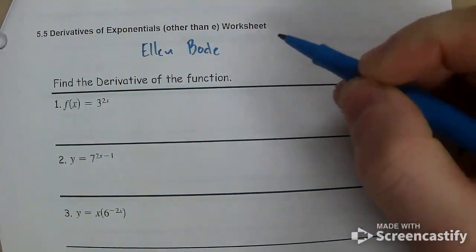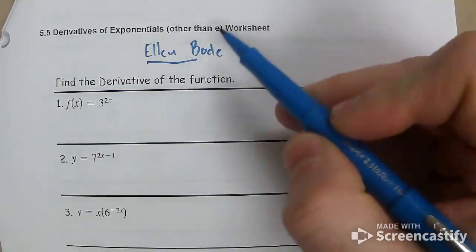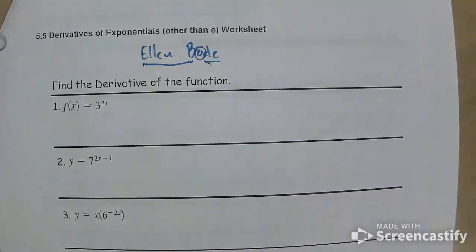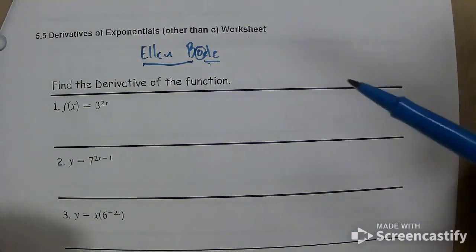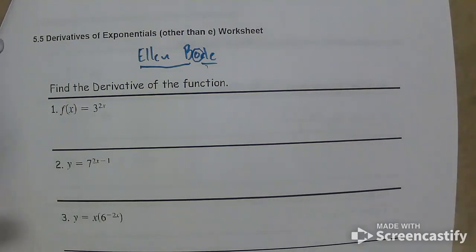So this is going to be natural log of the base times the original times the derivative of the exponent. When we take the derivative of an exponential, and this will work with base e as well, the natural log of the base is always going to be 1 because it's going to be natural log of e. So if you have to memorize one from 5.4 or 5.5, memorize this one because this will work for all exponential constants.